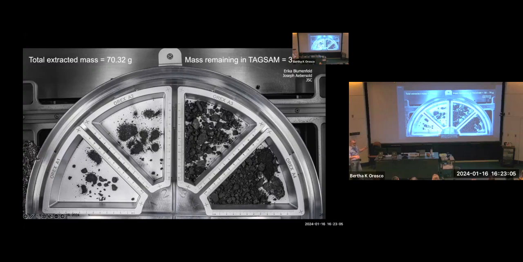There was material that was sitting on top of the Mylar flap right when we flipped it over, and that material went into trays A1 and A2. And then everything we were able to grab with tweezers and scoops went into A3 and A4. And this went fast. Within a few hours, we had this material isolated from TAGSAM. We got a mass of 70.3 grams. The mission requirement was 60 grams.